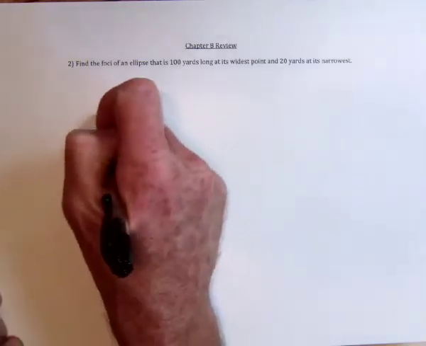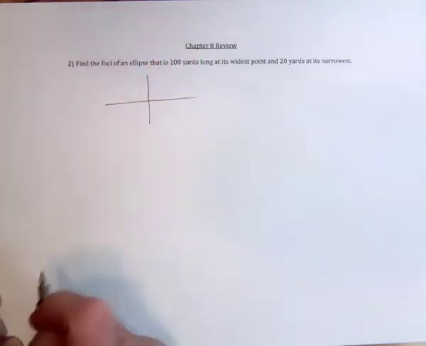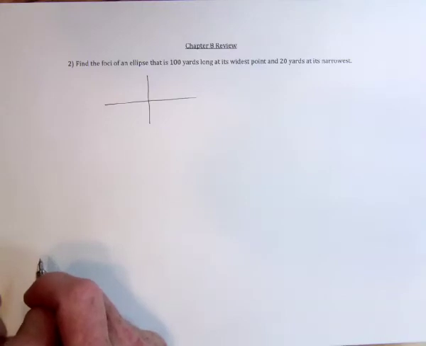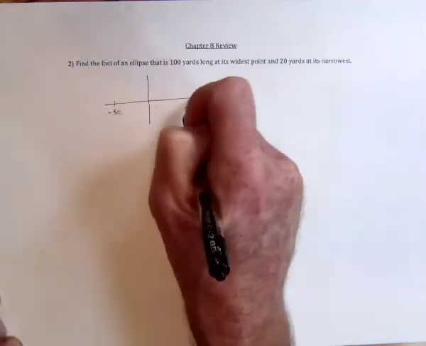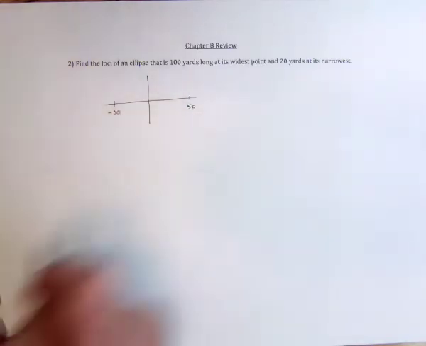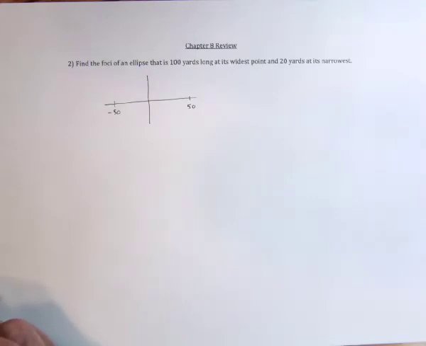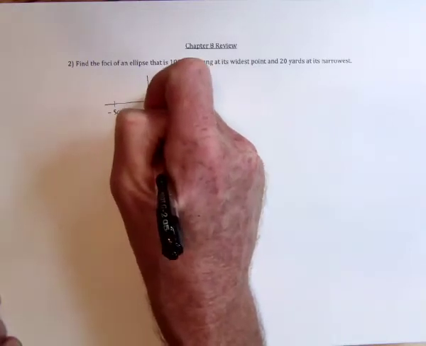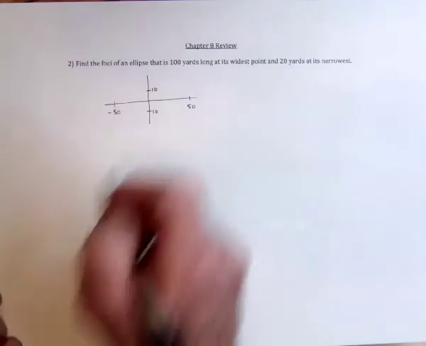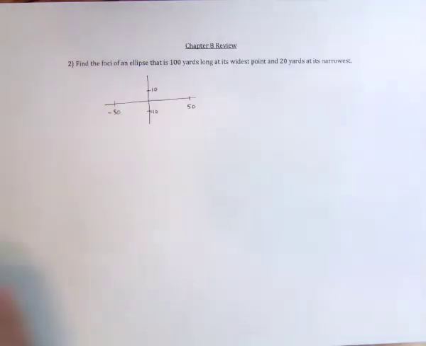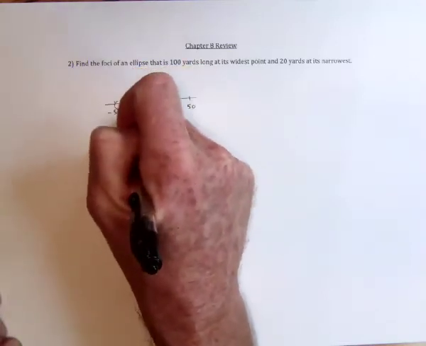Well, with this ellipse, the first thing that I'm going to do is draw a picture so I can get a visual grasp of what's going on. So it's 100 yards long at the widest, so that would have it going from -50 to 50 for the widest, and 20 yards at the narrowest. So on the y-axis, have it go from -10 to 10 for a total of 20 yards. And then an ellipse.